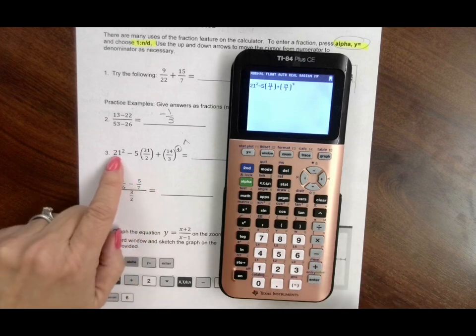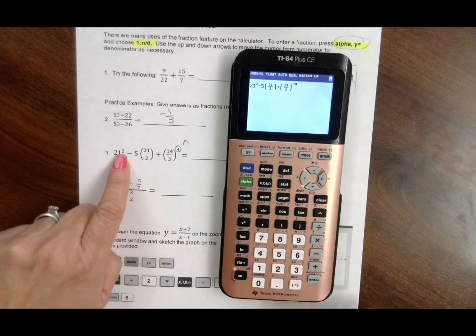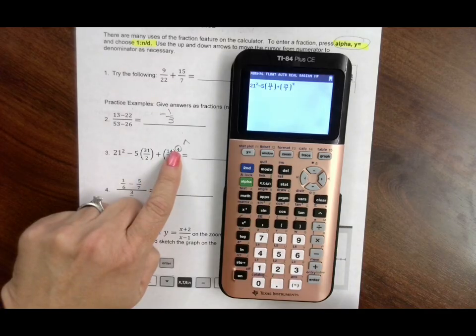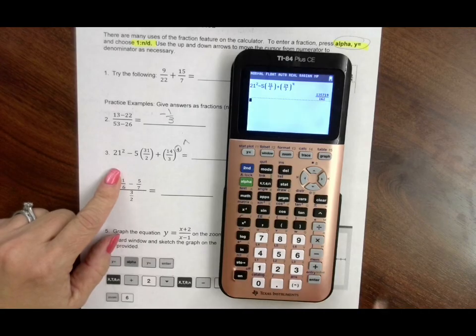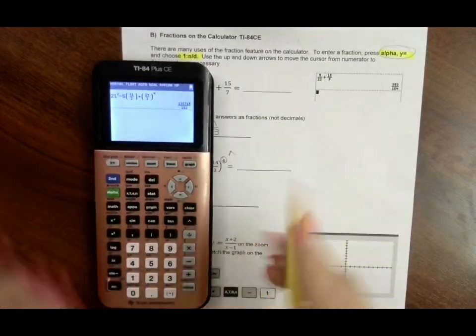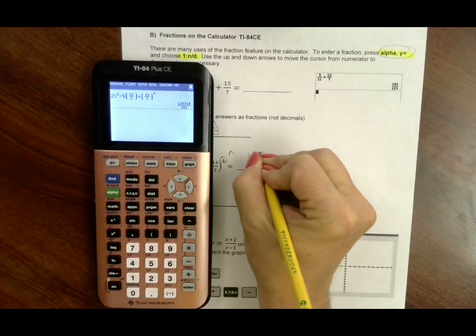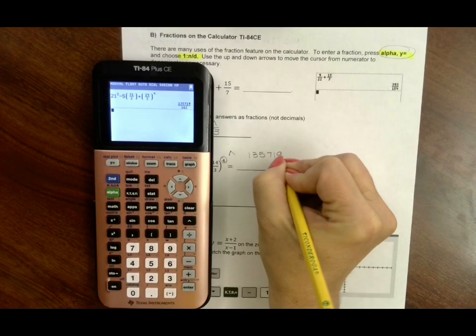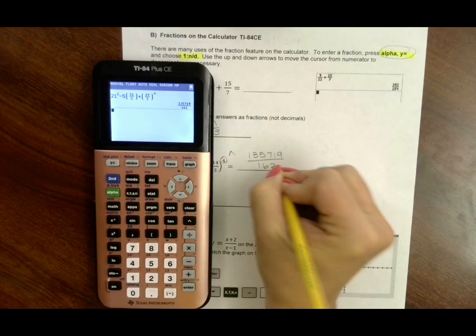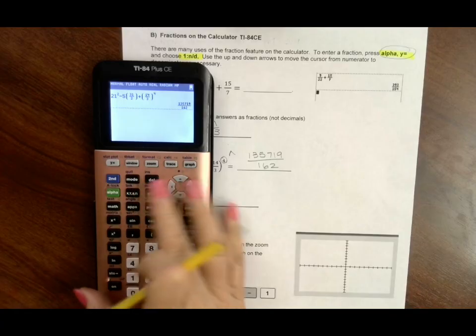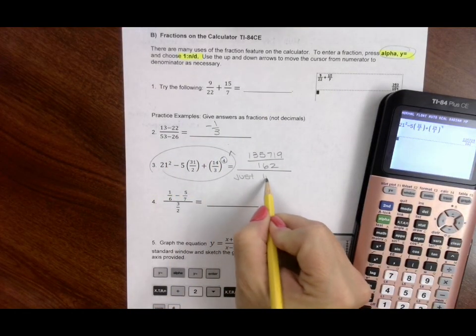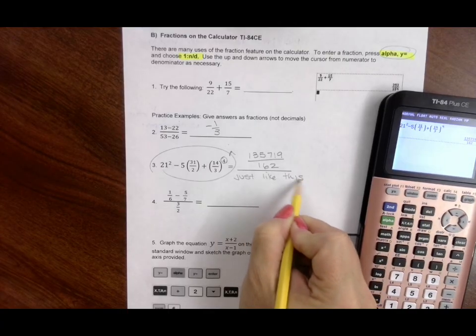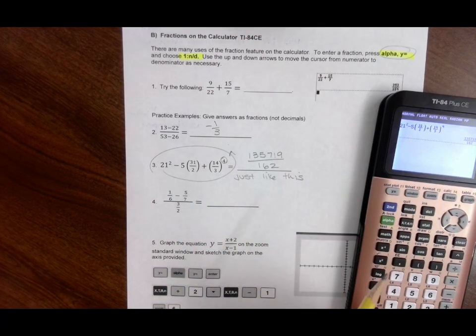So before you hit enter, you need to look at it and make sure it matches completely. Your parentheses are in the right places, your powers are all in the right places, your exponents, everything's the same, and it looks exactly the same. So when I hit enter, I get this awfully huge number here: 135,719 divided by 162. Okay, so again, just like this. Don't break it down. You want to be able to compare it. It needs to look the same.